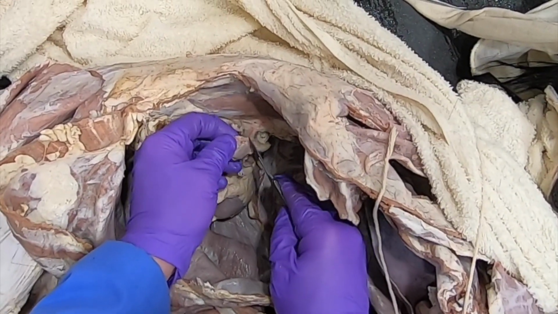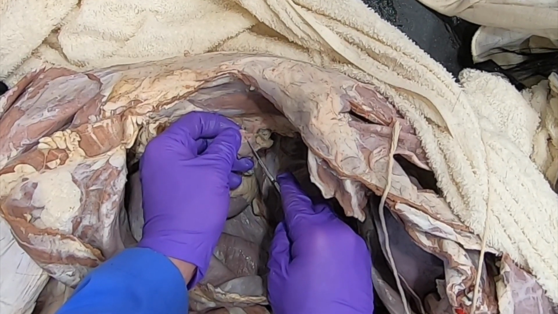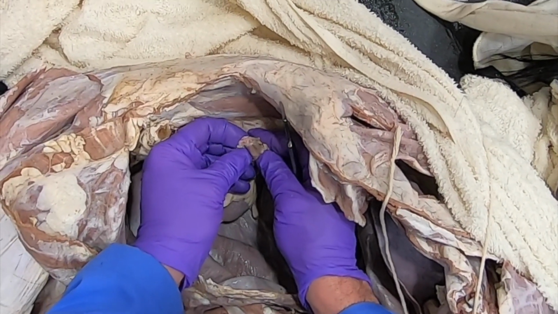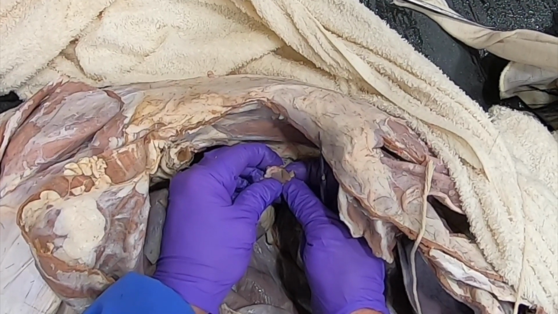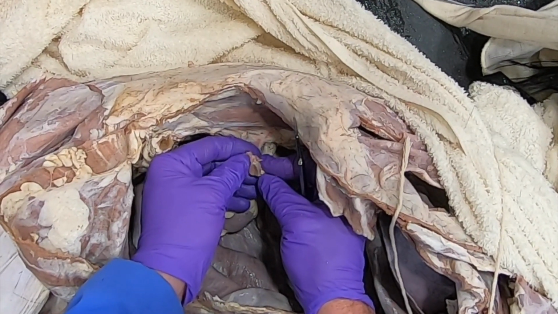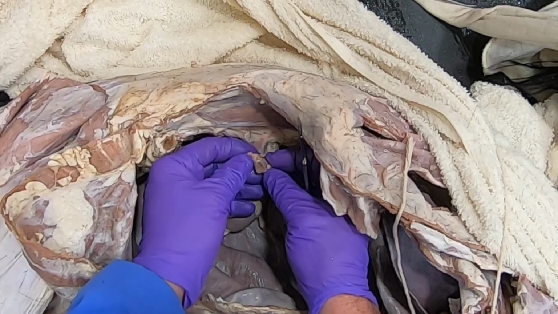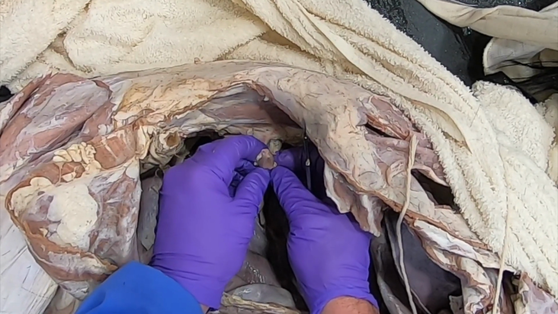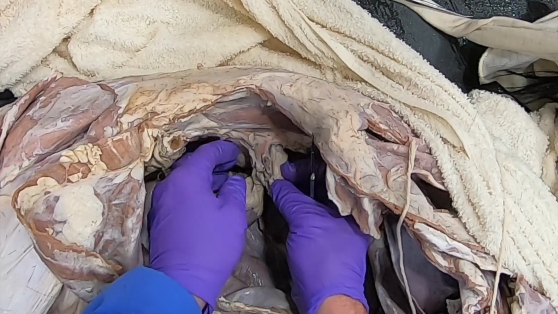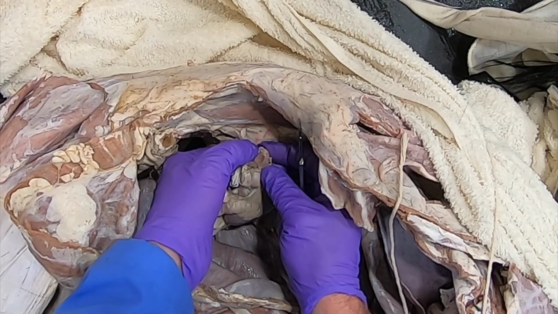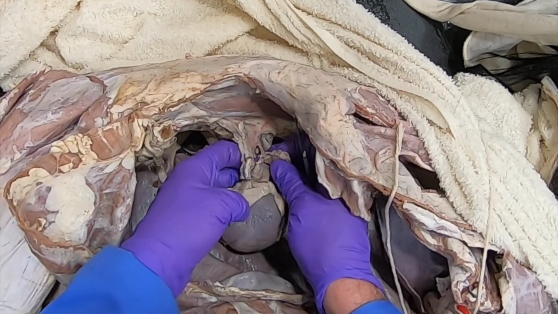Here we go. So this structure at its cranial pole, if we cut it, oh, this one's not very good. It should have a prominent cortex and medulla. This one doesn't have it so much.